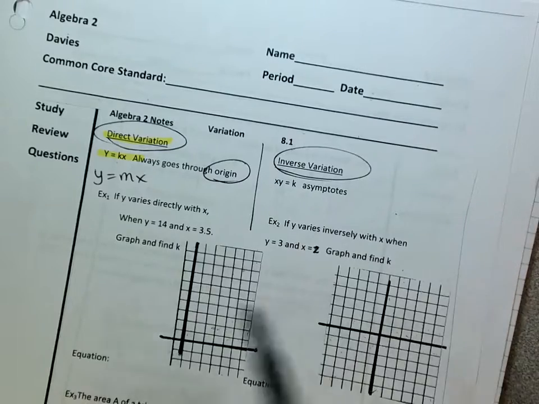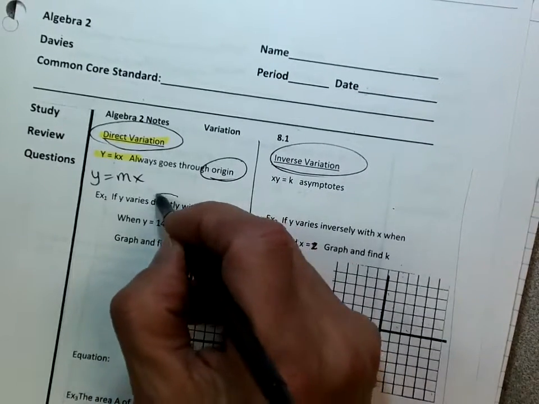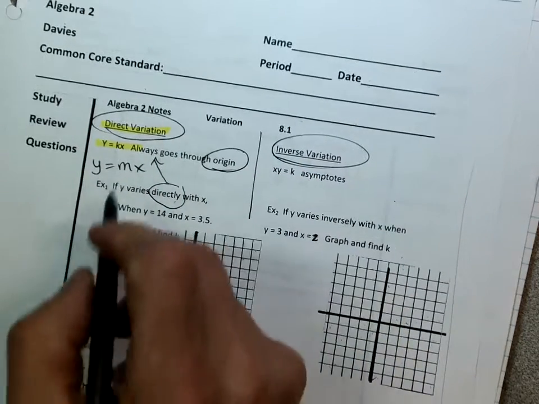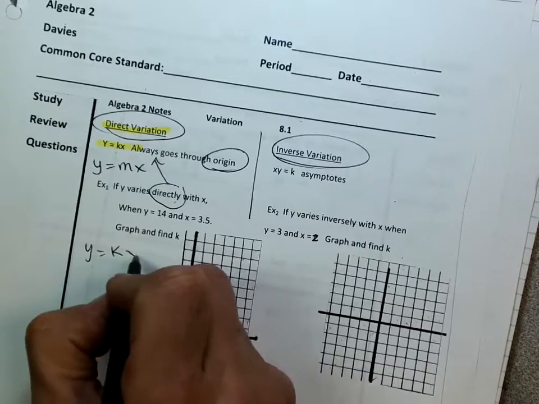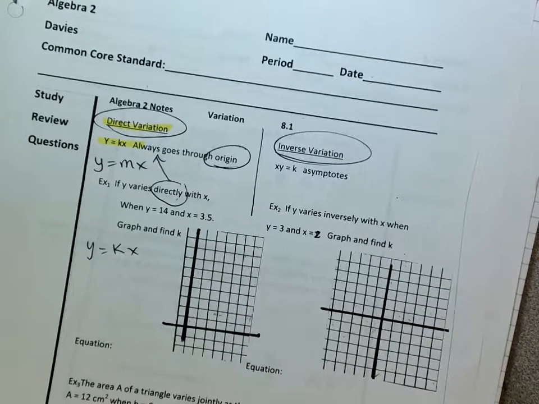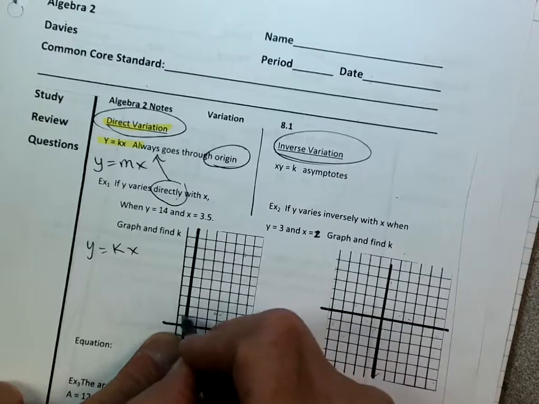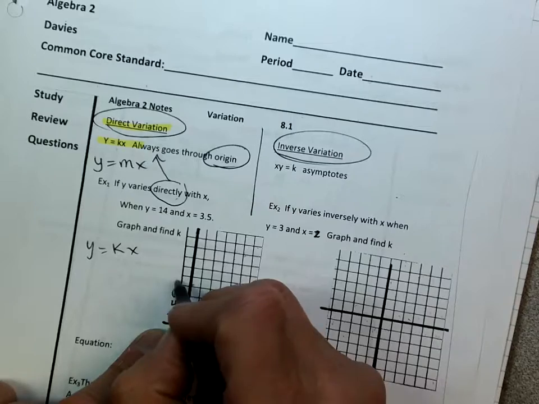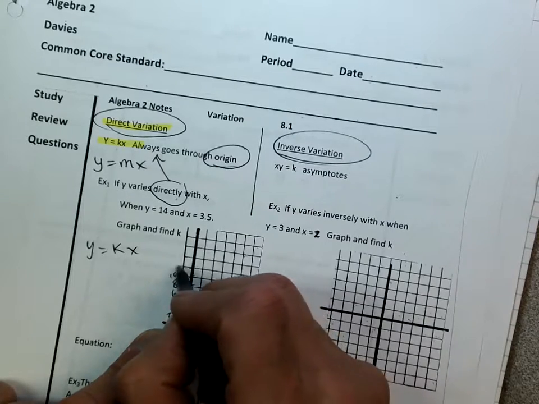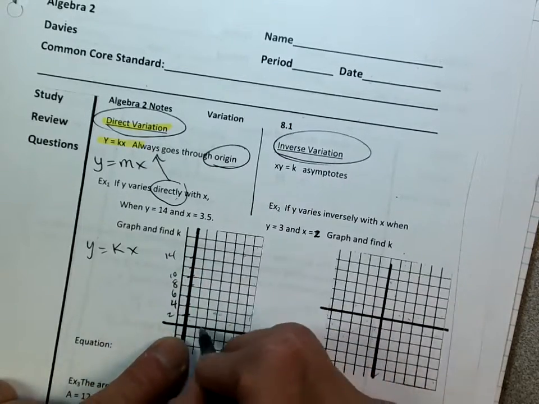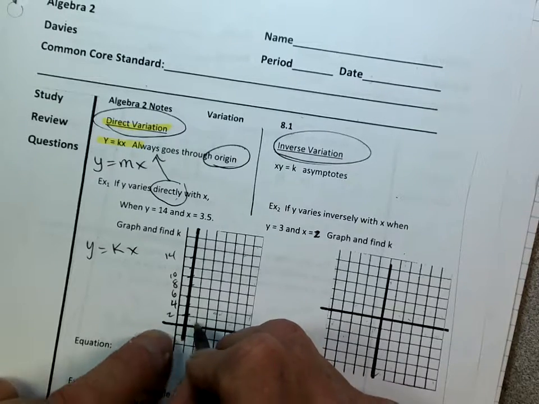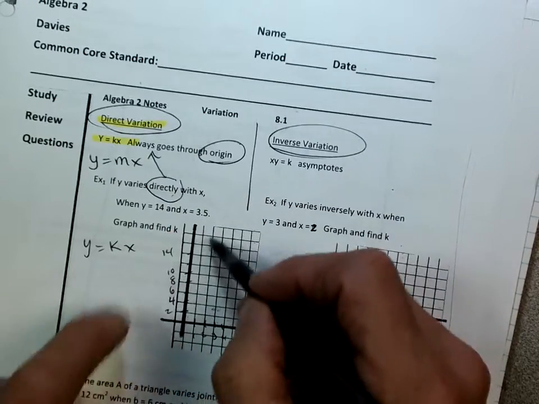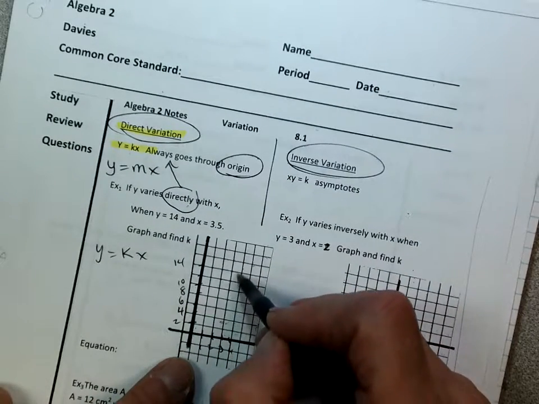So example 1 says it varies directly. So I know if it's directly, it's got to be a direct variation, right? So if we write our y equals kx, it first says let's graph it. So if y is 14, if I go by 2, it's 2, 4, 6, 8, 10, 12, 14. I can even go by ones here: 1, 2, 3, 4. So if I have a 3.5 and a 14, I could put a point right there, okay?